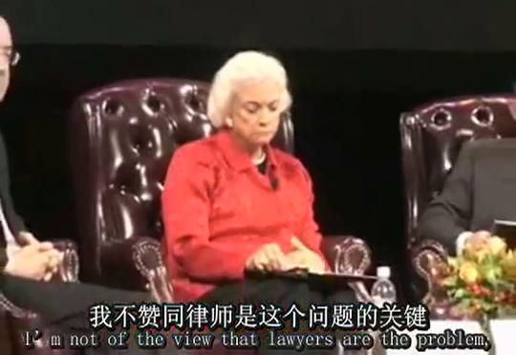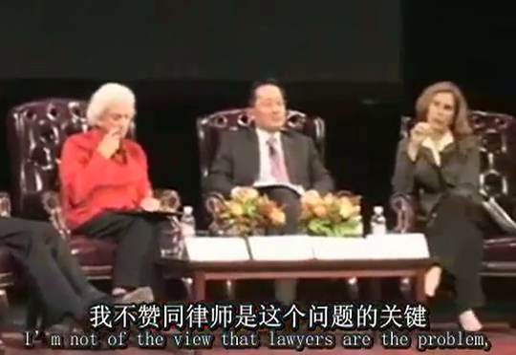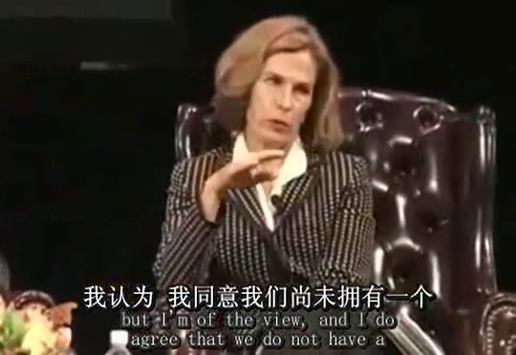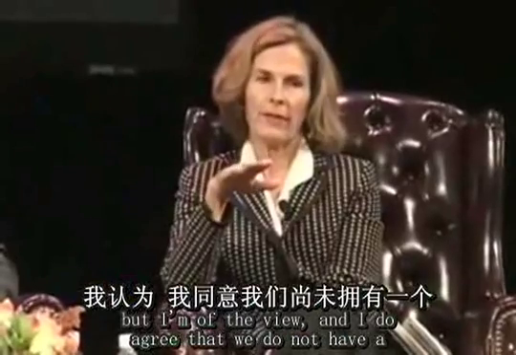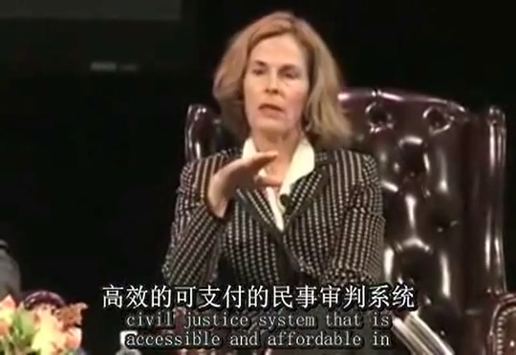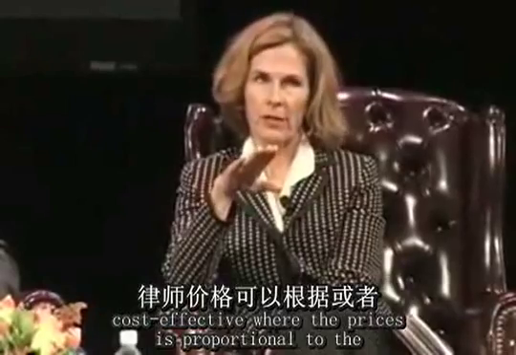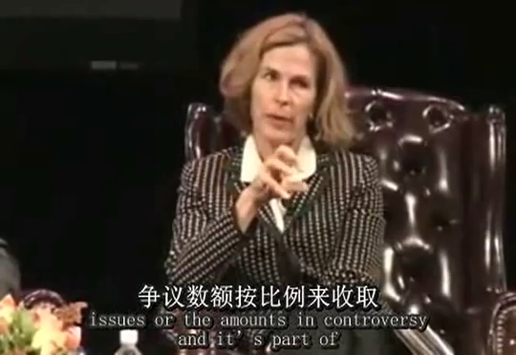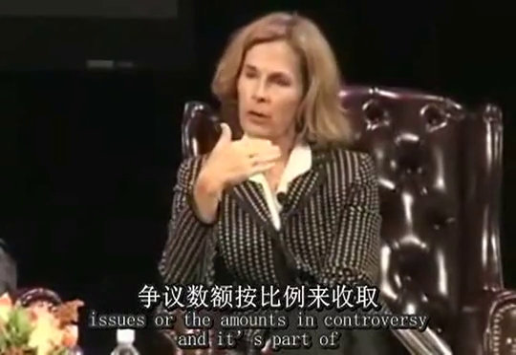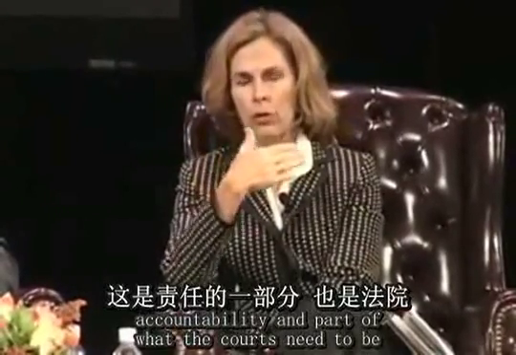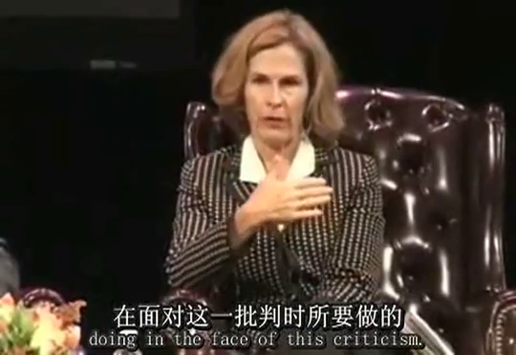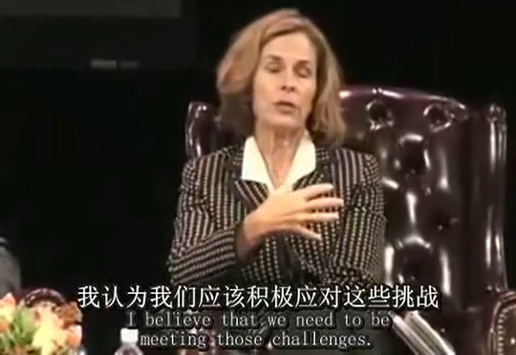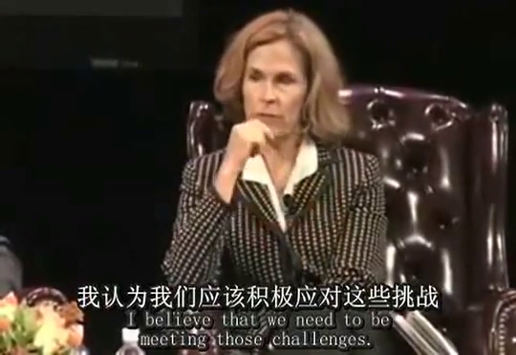I'm not of the view that lawyers are the problem, but I am of the view, and I do agree, that we do not have a civil justice system that is accessible and affordable and cost-effective, where the process is proportional to the issues or the amounts in controversy. As part of accountability and part of what the courts need to be doing in the face of this criticism, I believe that we need to be meeting those challenges.